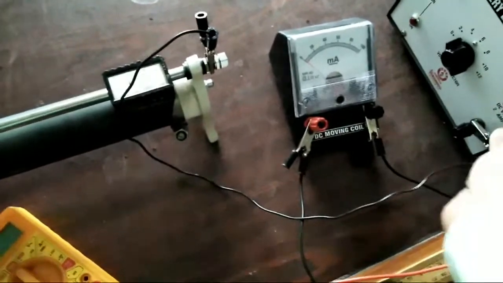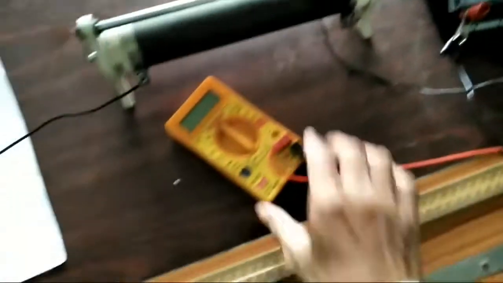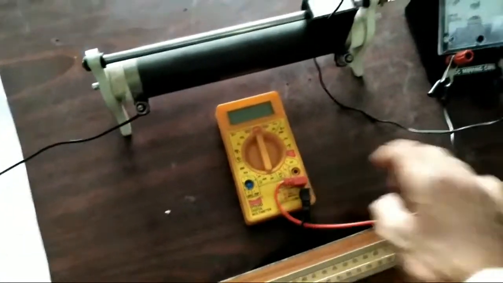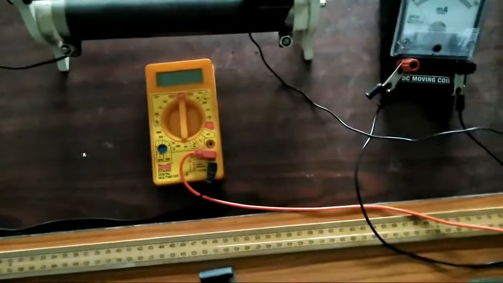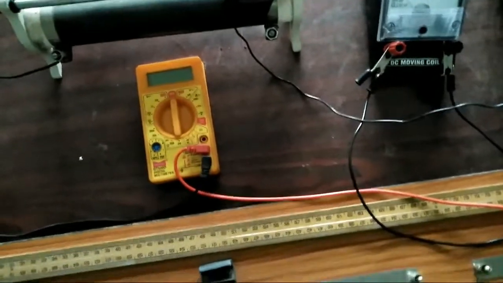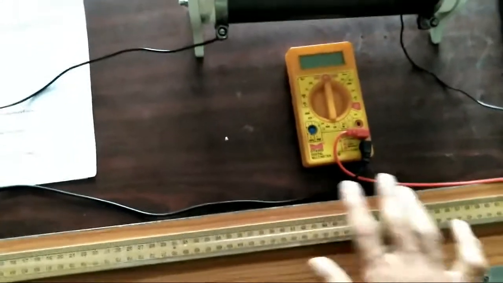So like this, we are connecting the circuit, and to measure the potential difference, a digital voltmeter is connected across the length of the wire. So this is the circuit connection.